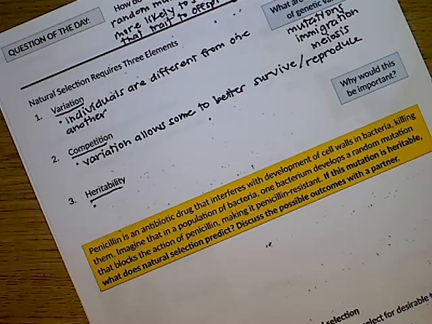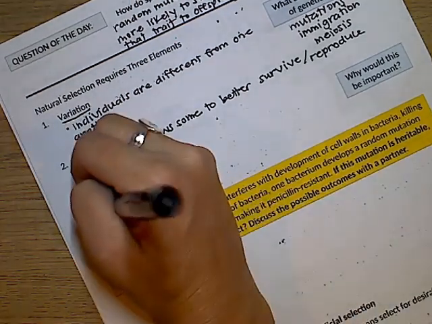So advantageous traits must be passed on to offspring through DNA.